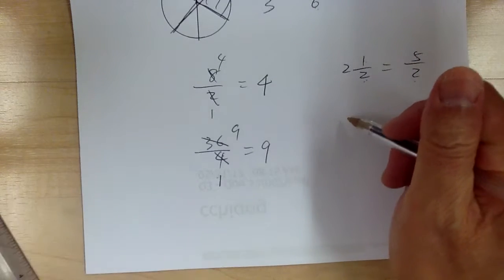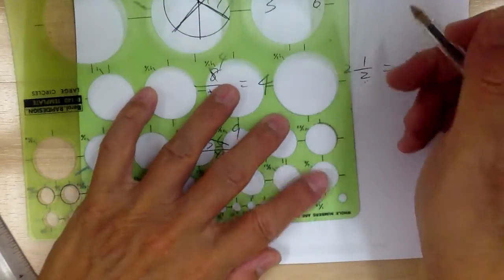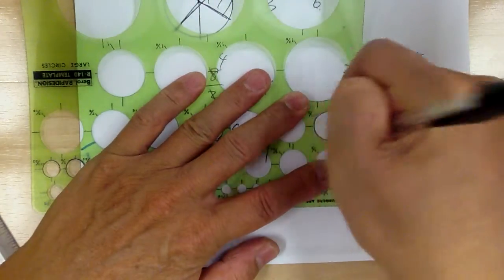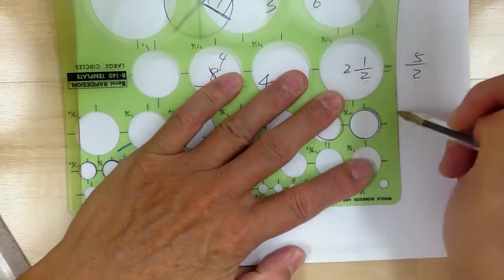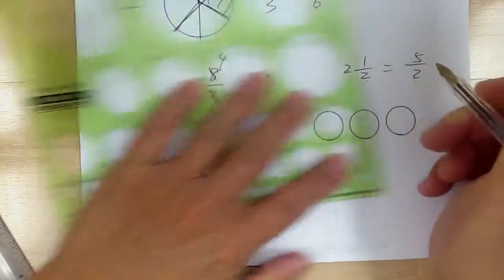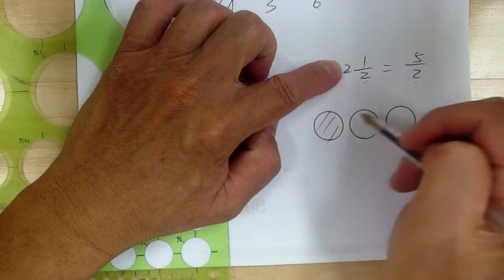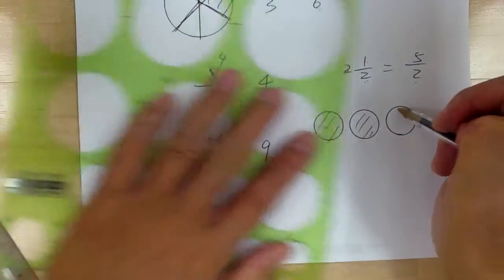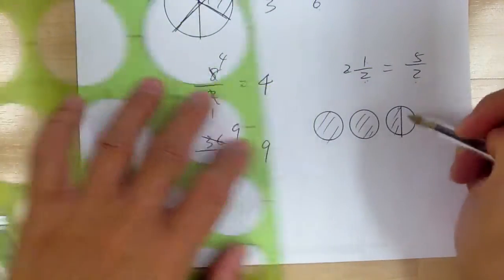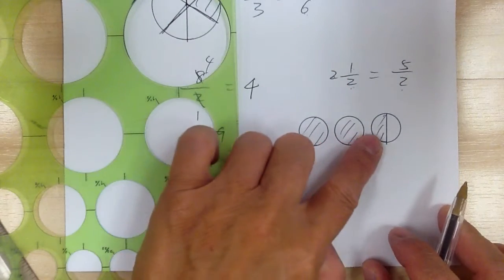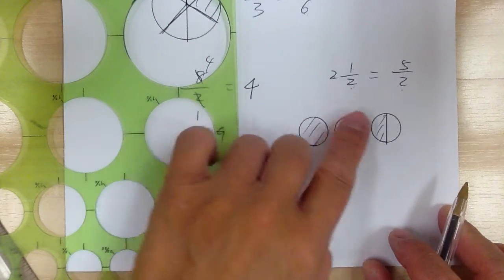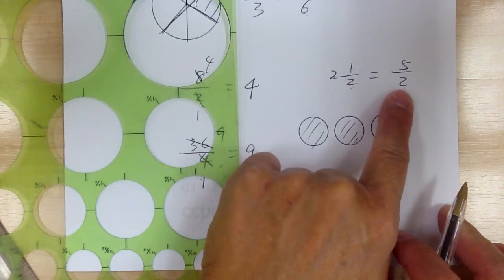Now what it's saying is this. The reason that this is equal to 5 over 2 is that this means 2 pizzas. Okay, so you got 2 whole pizzas, and you got 1/2. Right? So 2 and 1/2 is these. Right? And if you make this, it is called an improper fraction.